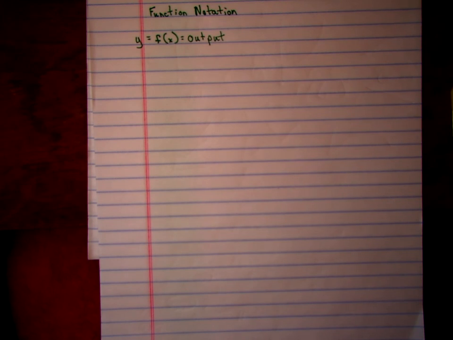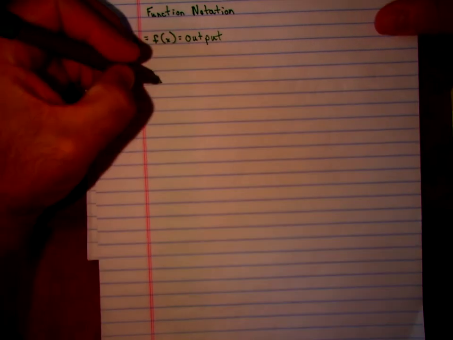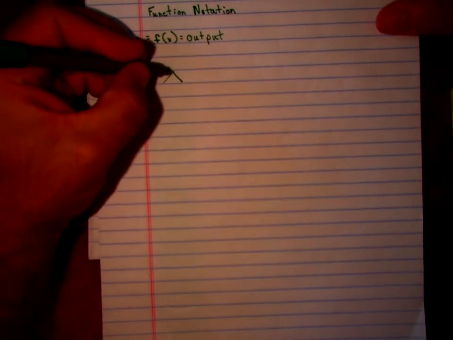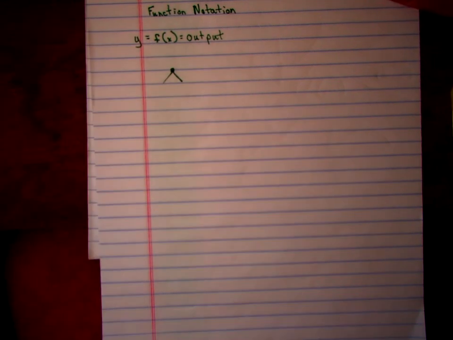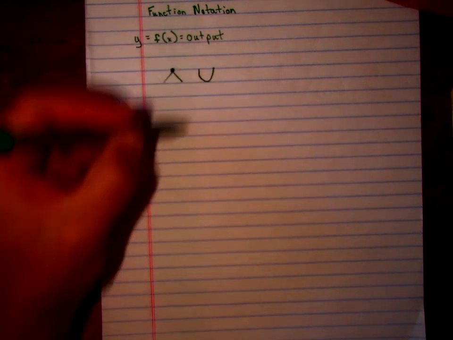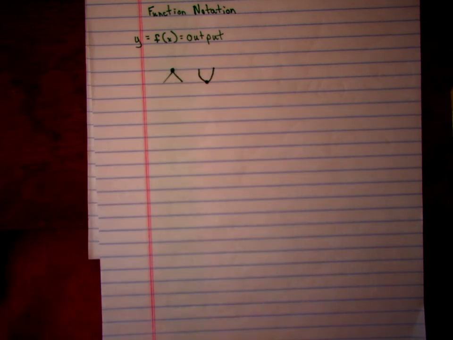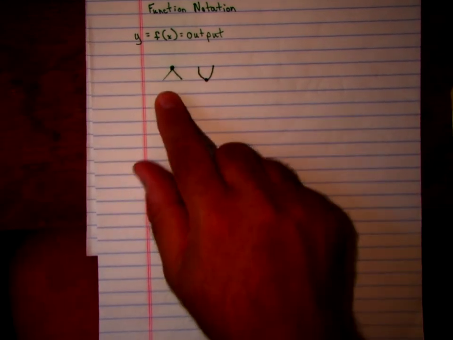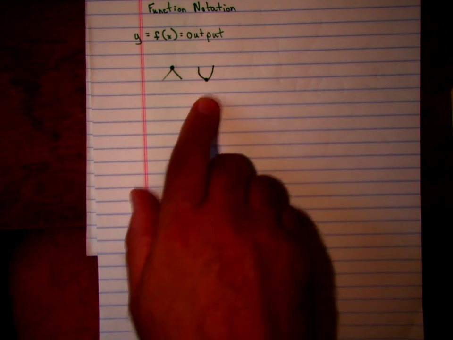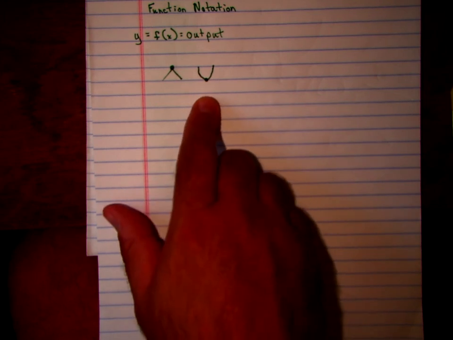So, for example, if I increased, then decreased, this would be called a maximum. If I decreased, then increased, this would be called a minimum. As you can see, I would have to change directions in order to have a maximum or minimum.